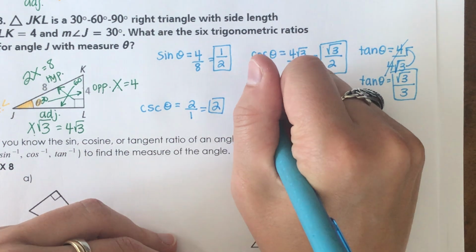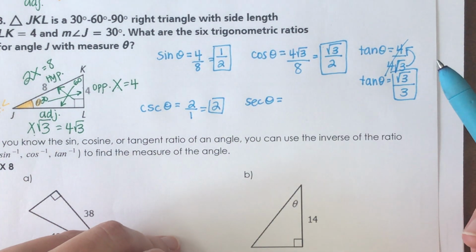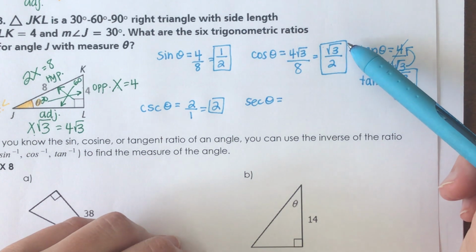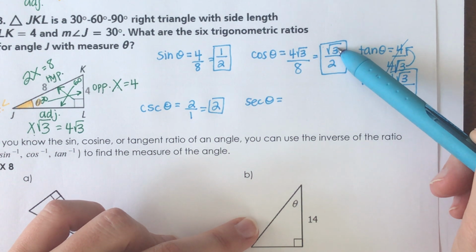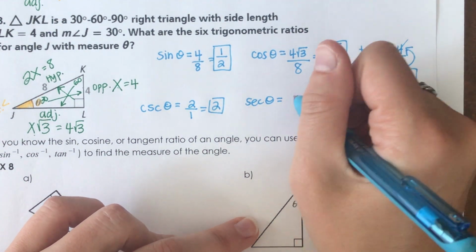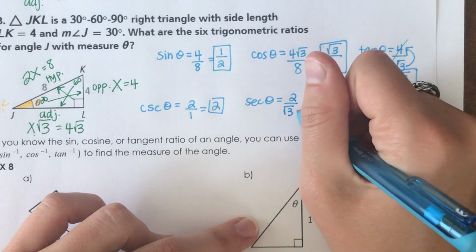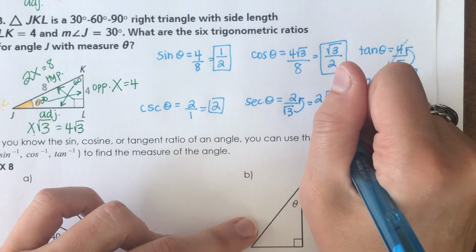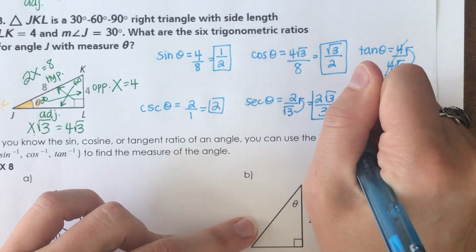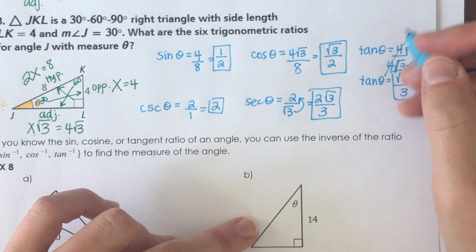My secant, I've got a couple different options here, but if I've got my 2 radical 3 and I flip it, it becomes 2 over radical 3, and then I need to move it up, clean it up. So it's 2 radical 3 over 3. And I can't reduce, right, the 2 and the 3 here, so they stay just like that.